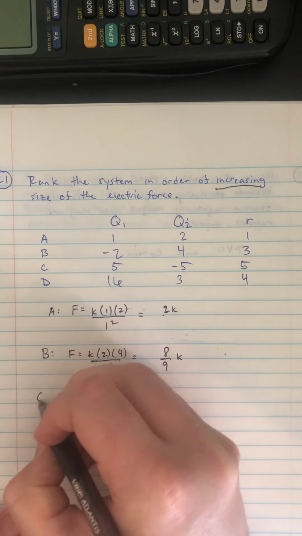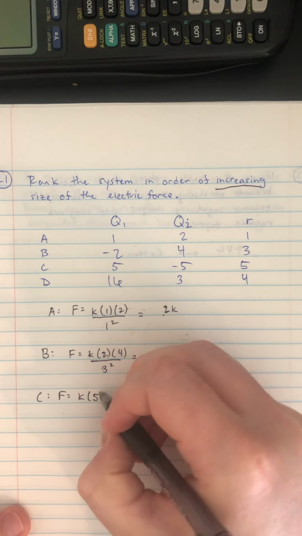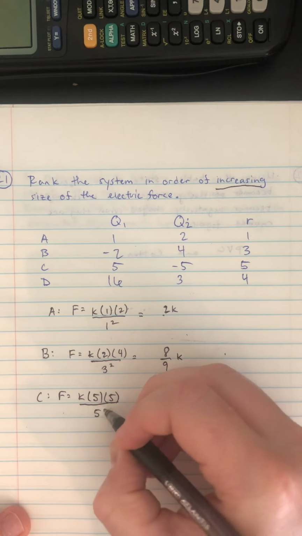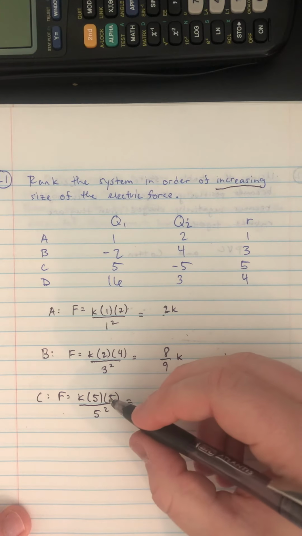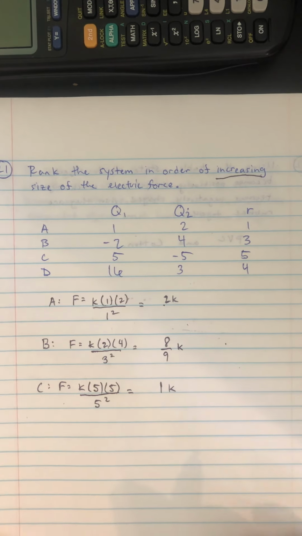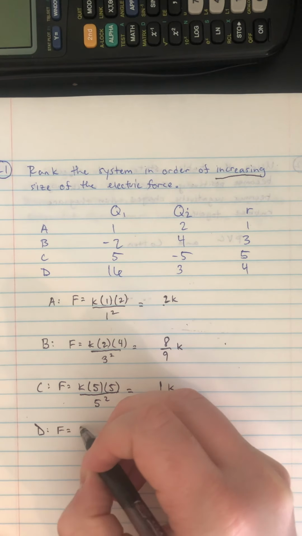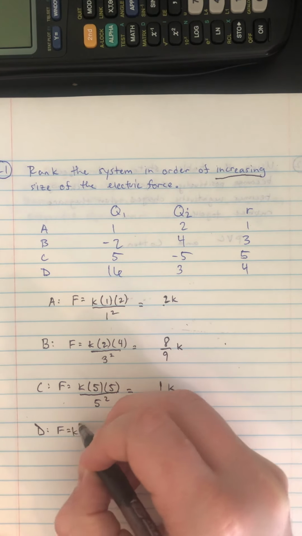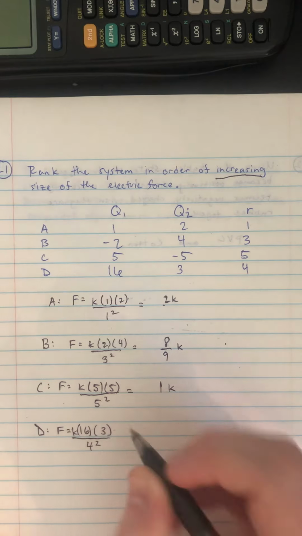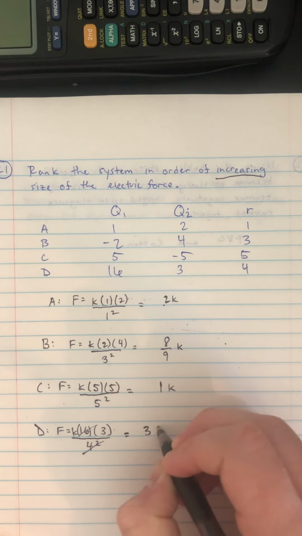We look at C, K, 5 divided by 5 squared. That'll give me 25 over 25, so 1 times K. And D, 16 times 3 divided by 4 squared. 4 squared is 16, so 16 and 16 cancel, and we get 3K.